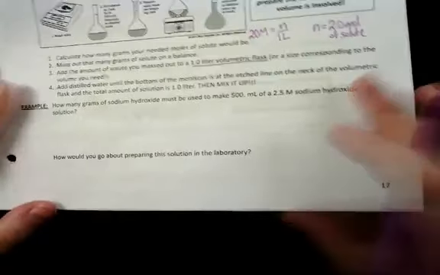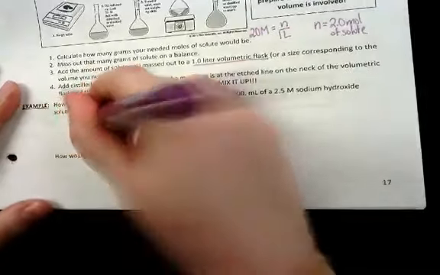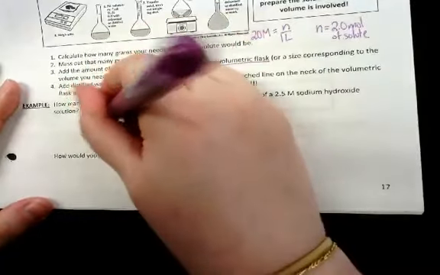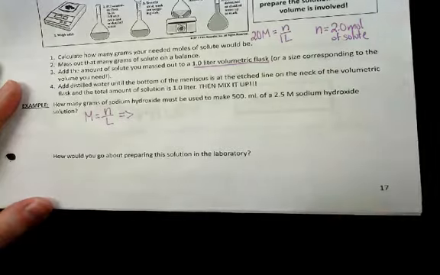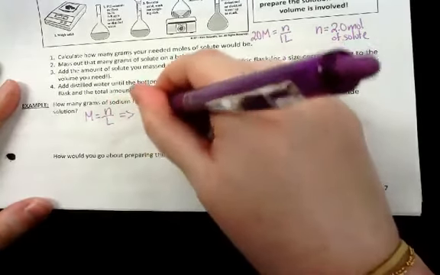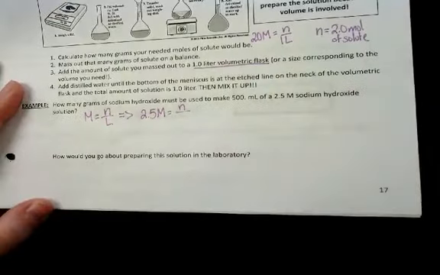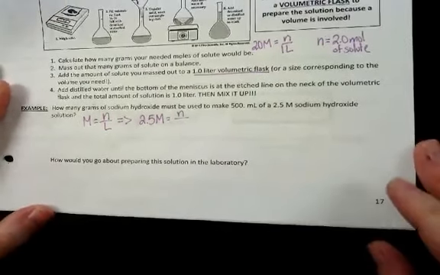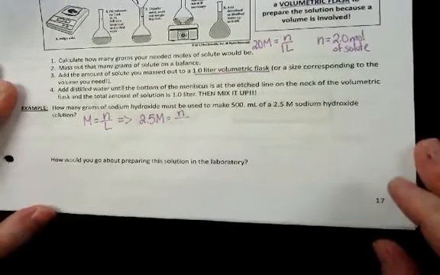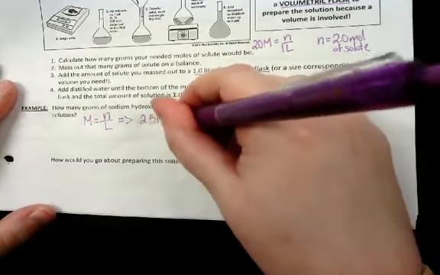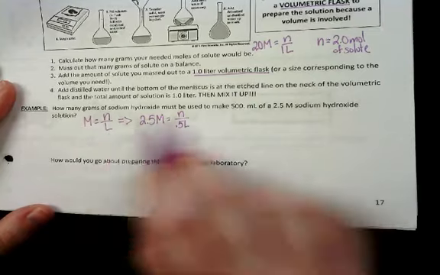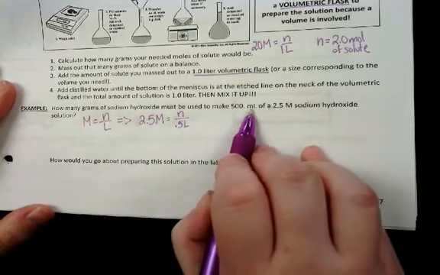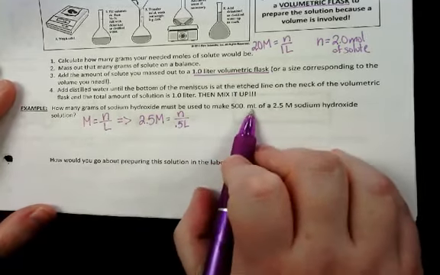So we can do this. And so we would do 2.5 molar equals n over, what goes on the bottom? Perfect. 0.5 liters. Because your molarity is always per liter. It is not per milliliter. So if you see milliliter, you've got to convert. Okay?